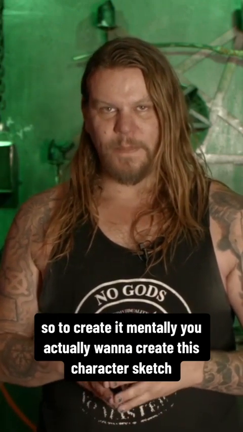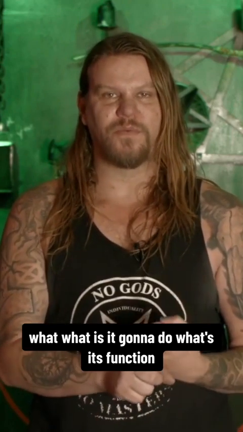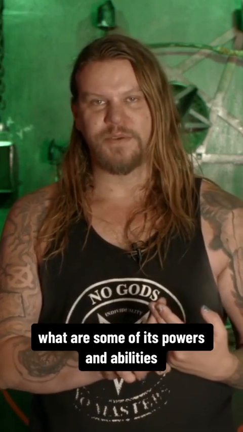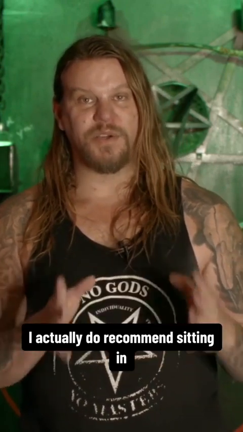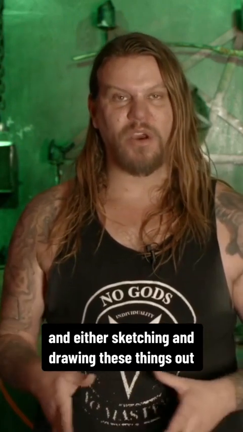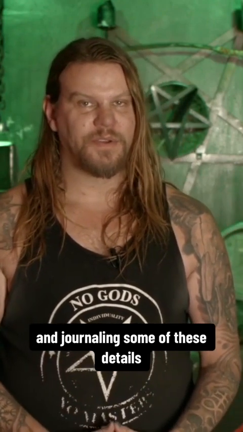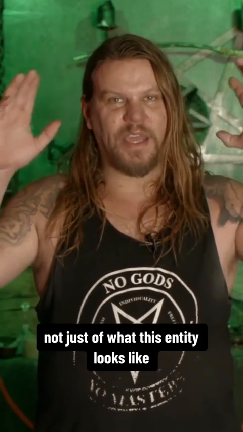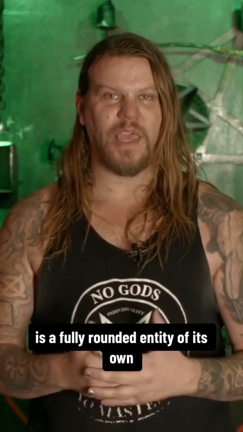So to create it mentally, you actually want to create a character sketch. What is it going to do? What's its function? What are you creating it for? What's its purpose? What are some of its powers and abilities? What's its name? What does it look like? I actually do recommend sitting and either sketching and drawing these things out, or writing and journaling some of these details. Because you want to get a clear idea, not just of what this entity looks like, but who it is as a fully rounded entity of its own.